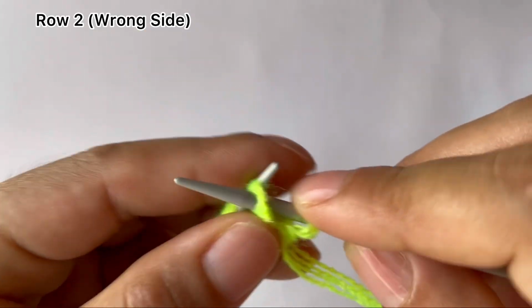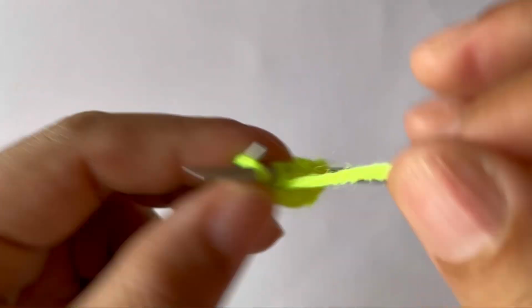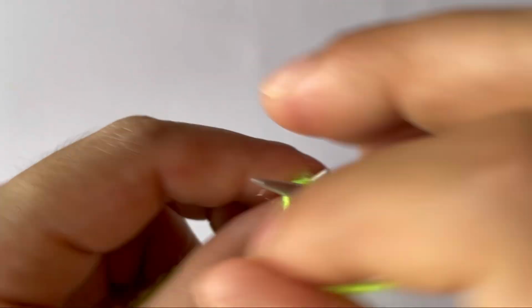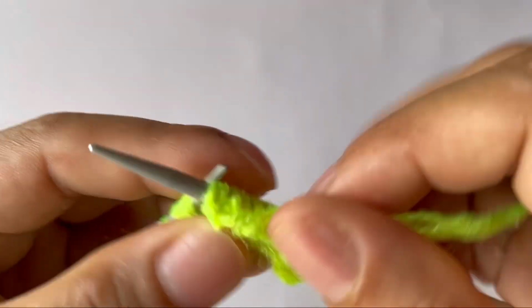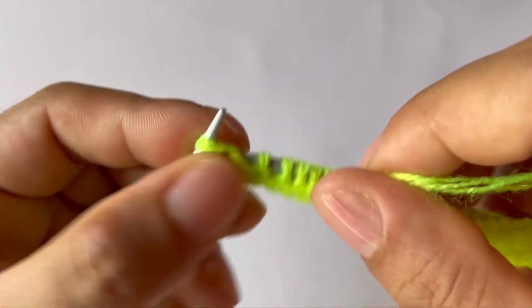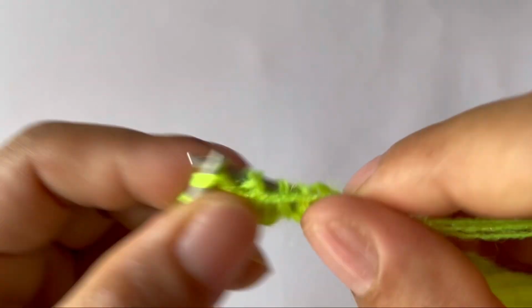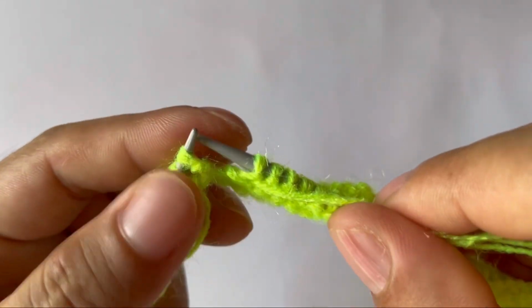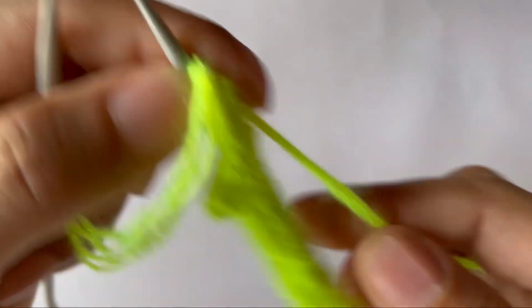So slip your edge stitch purlwise on the wrong side and purl all stitches for every wrong side row.